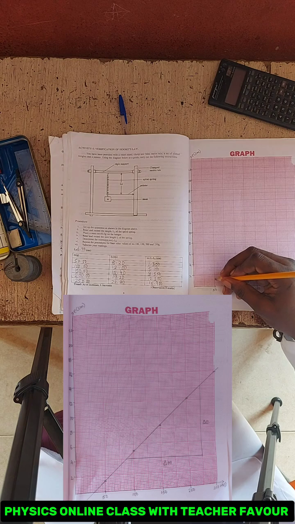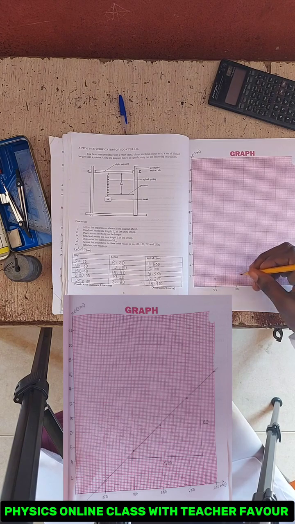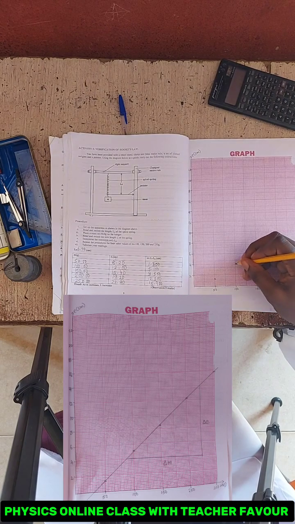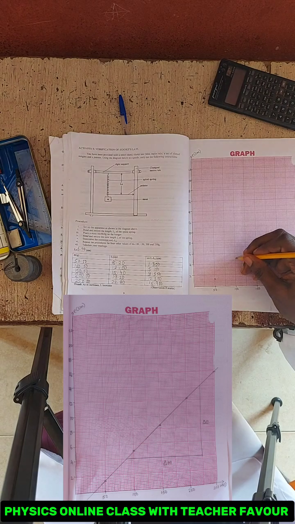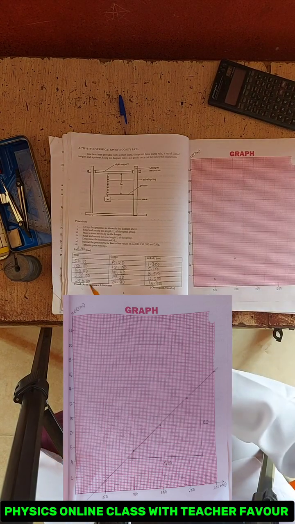So 1.3 is between 1.2 and 1.4. I'll mark my asterisks here. 100 against 5.1. Here is 100. This is 4, 4.2, 4.4, 4.6, 4.8, 5.0, 5.2. So 5.1 is between 5.0 and 5.2.